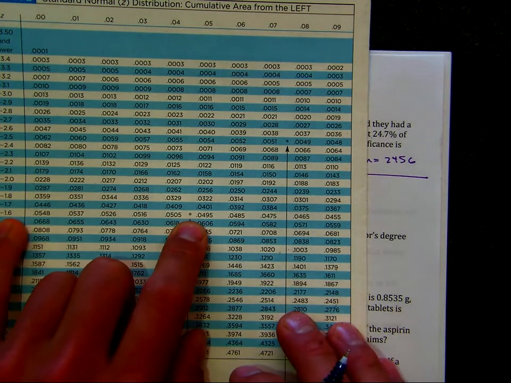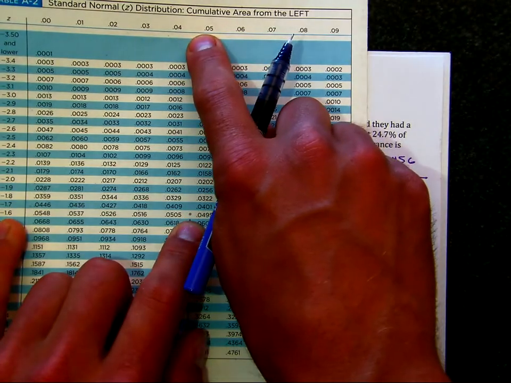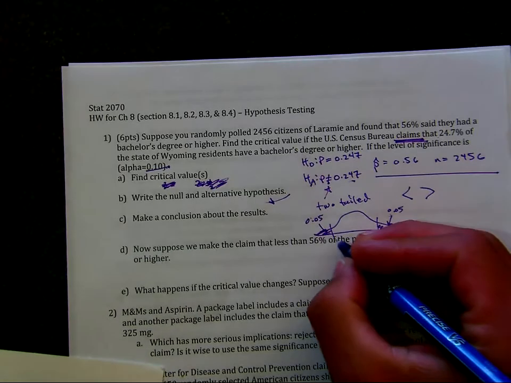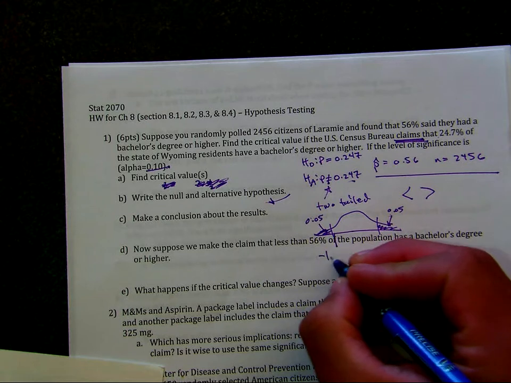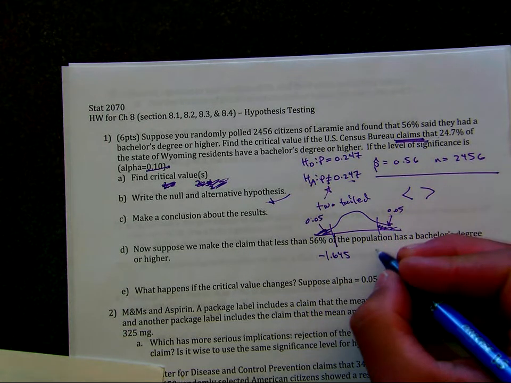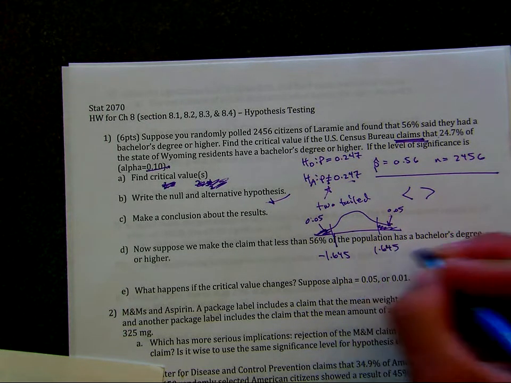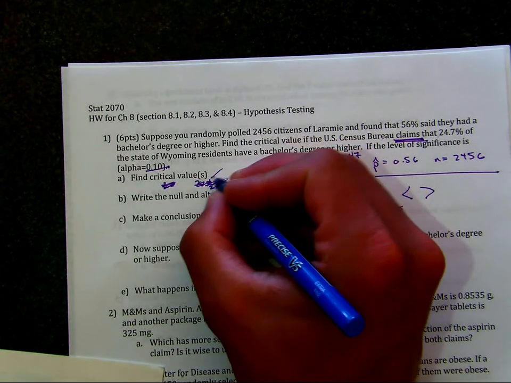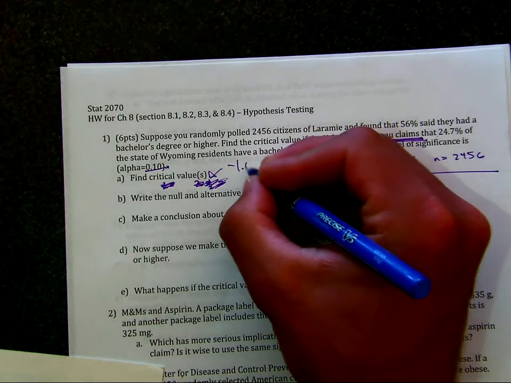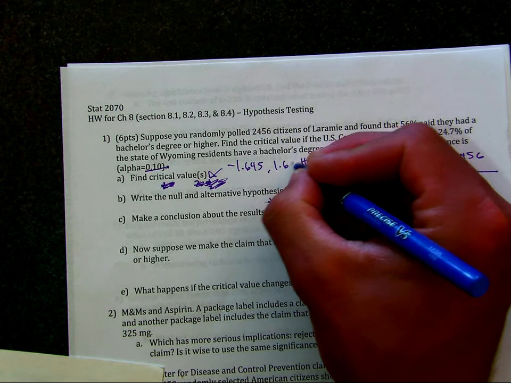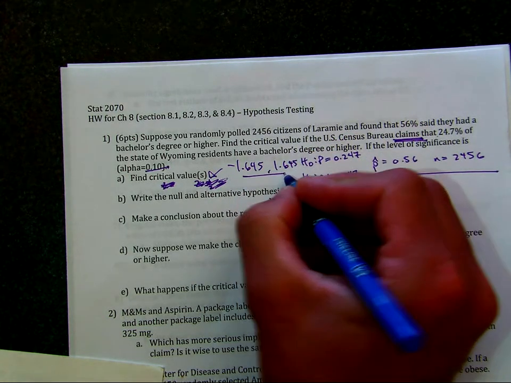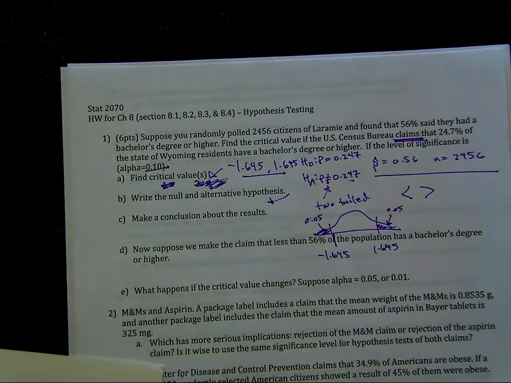That's negative 1.645. So that means this value right here is negative 1.645, and it's symmetric, so this should be 1.645. That is our critical values. So if you're asked that, you'd say negative 1.645 and 1.645. That's basically your cutoff between those bounds.